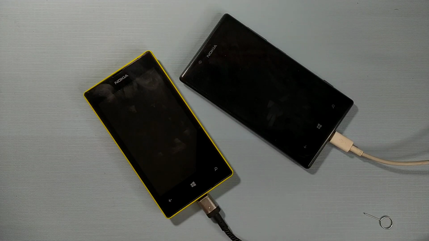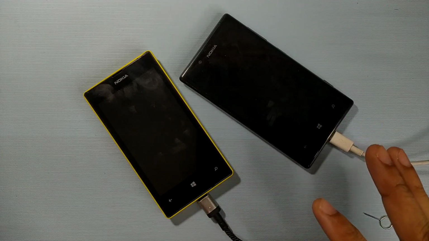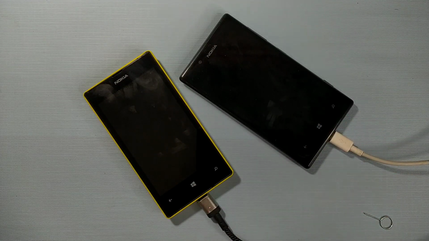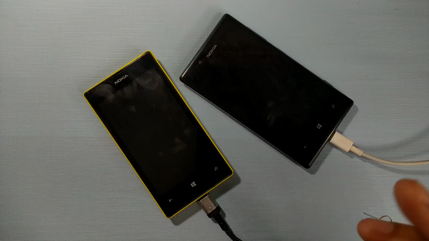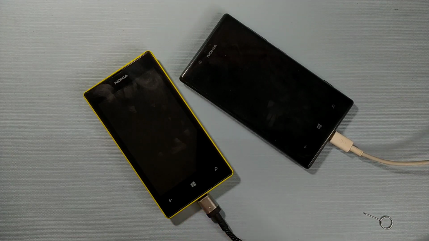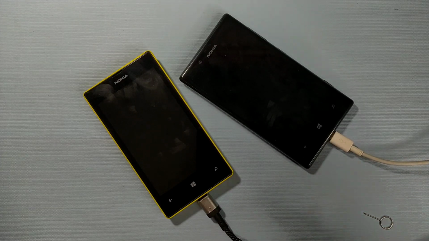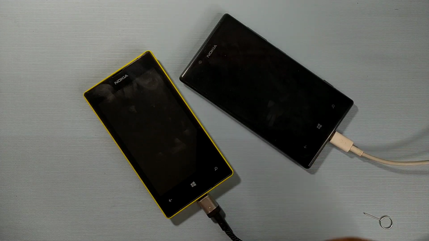Hey guys, as you can see here, we have two phones: one is a Lumia 520 and one is a 720. Maybe you have seen these two phones in some of my previous videos. These phones are running Windows 8 and 8.1. The Lumia 520 is running Windows 8 and the Lumia 720 is running Windows 8.1, and both of them have 512 MB of RAM, 8 GB of storage, and a Snapdragon S4 Plus processor. So both have similar specs, but they differ in display, battery, and camera.